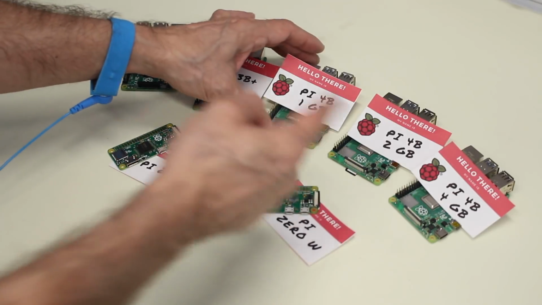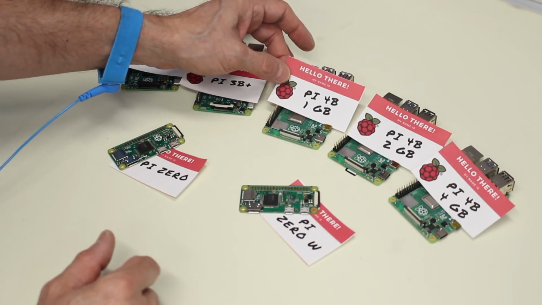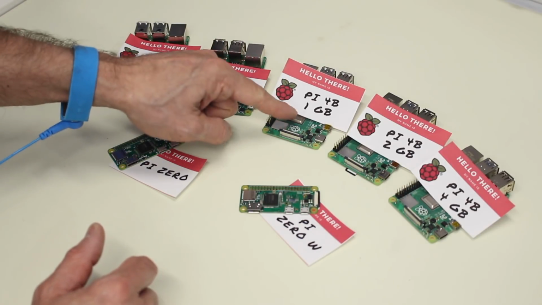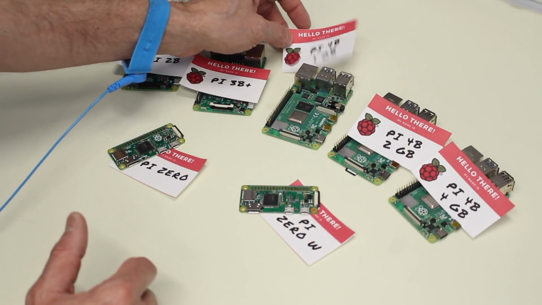Then we move up to these three, and now these are the latest members of the Raspberry Pi family, the Pi 4B. And the only difference between them is the amount of RAM they have. This one has 1 gigabyte, this has 2 gigabytes, and this has 4. Otherwise, they look the same.